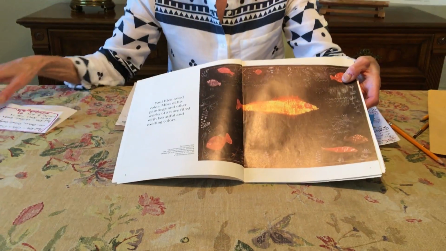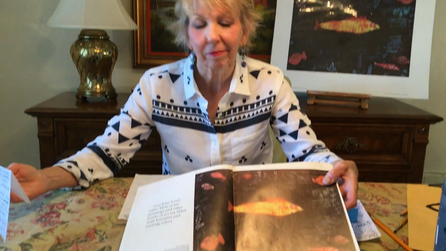Color and line are what we think of with Paul Klee. Balance, contrast, unity are good principles. You'll see a lot about him on the internet because he's perfect for kids' art. I hope you will think about making a Paul Klee artwork with one of these subjects or a subject of your own and enjoying Paul Klee with your students.